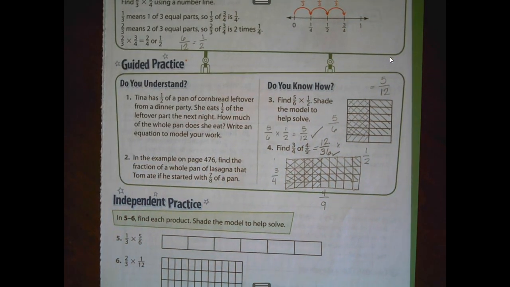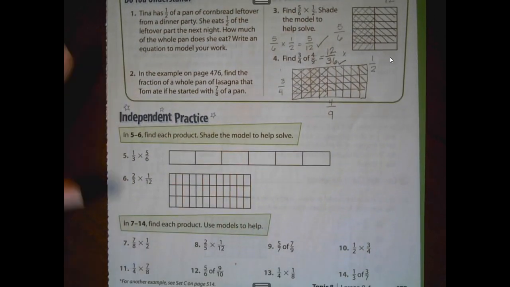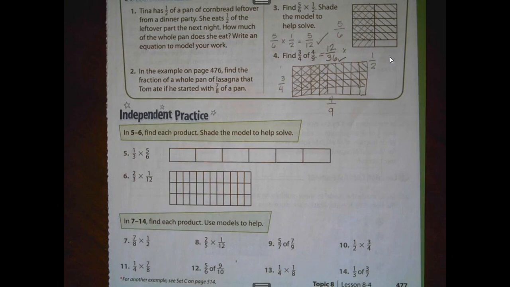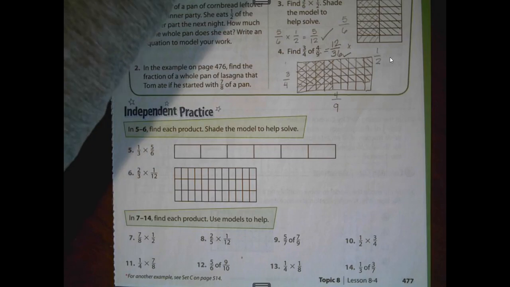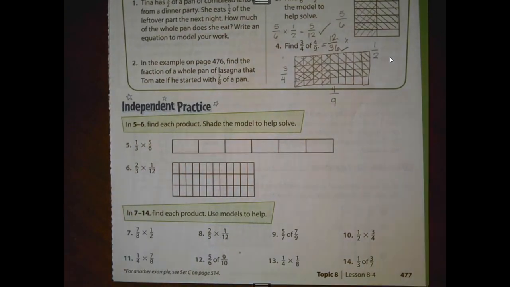All right, this is what I want you to do. I want you to get a piece of paper because you're going to need it for 7 through 14. And I will wait on you to pause me and come back with a sheet of paper. Probably the best paper to use would be graph paper. Graph paper works great for drawing these area models.